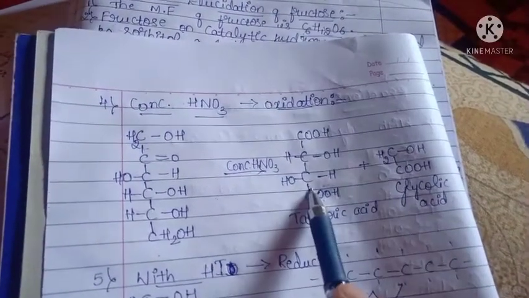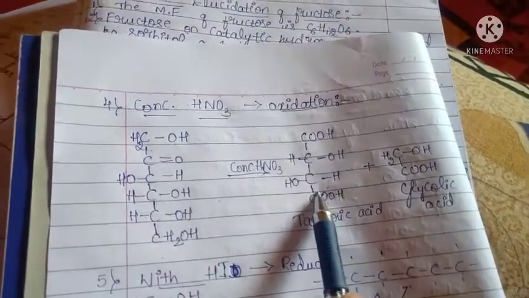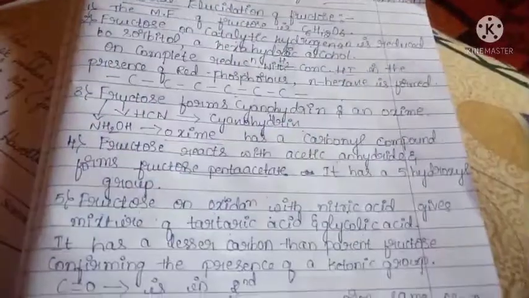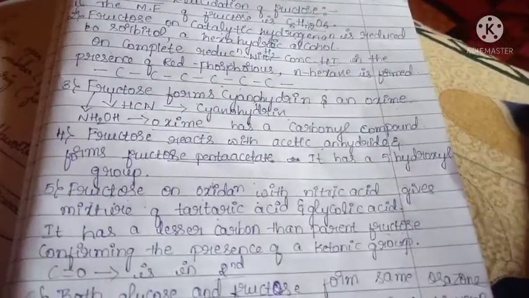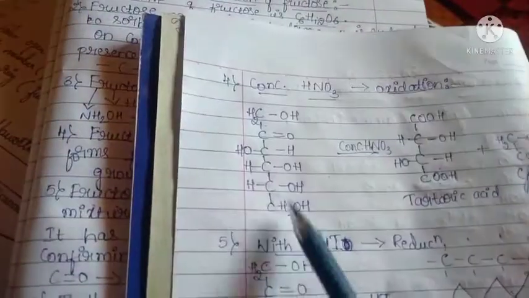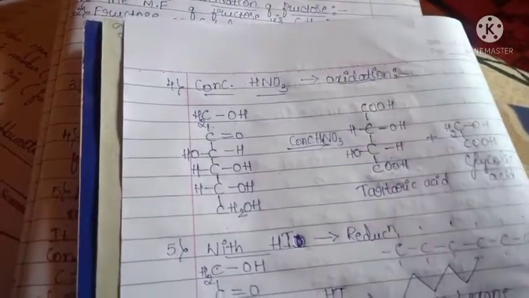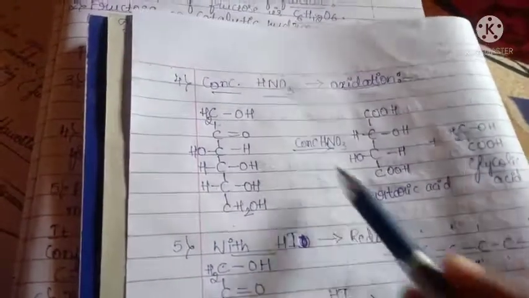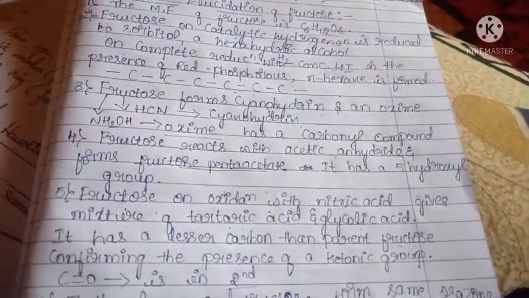But you have to compare that they have fewer carbons than the parent fructose. You have to observe here, this has 6 carbon atoms, this has 4 and this has only 2. So we can conclude that there is the presence of a C double bond O, so that's why it cleaves the molecule.